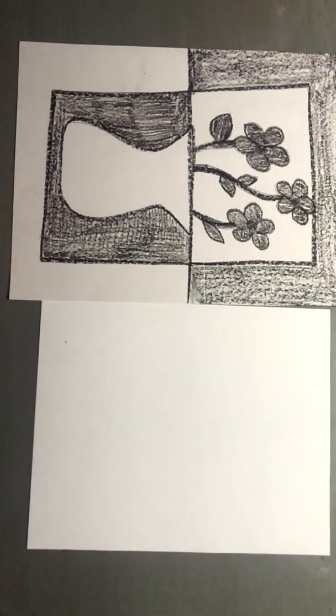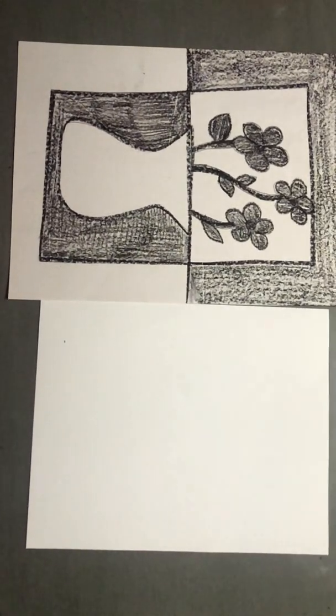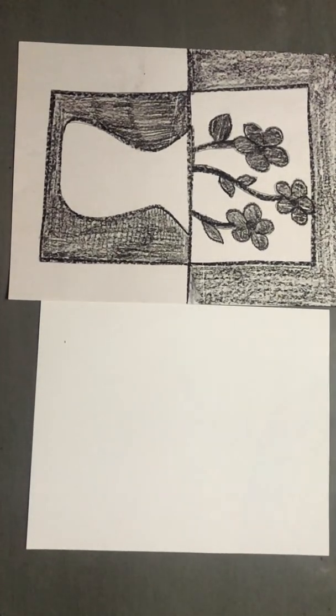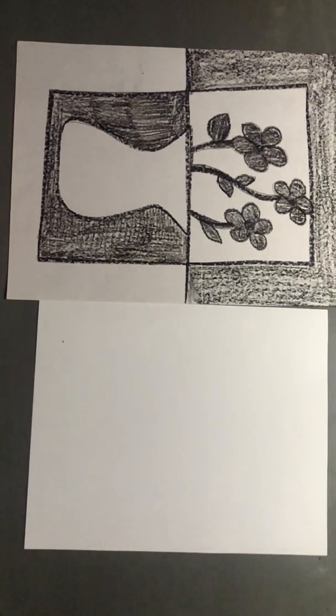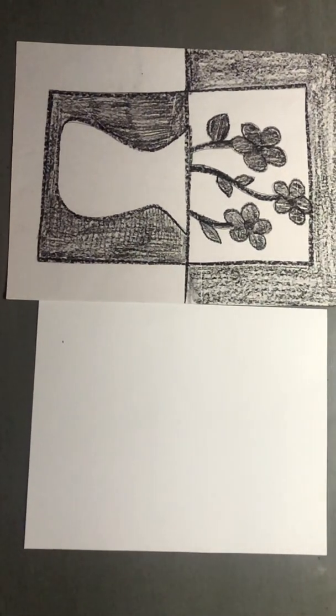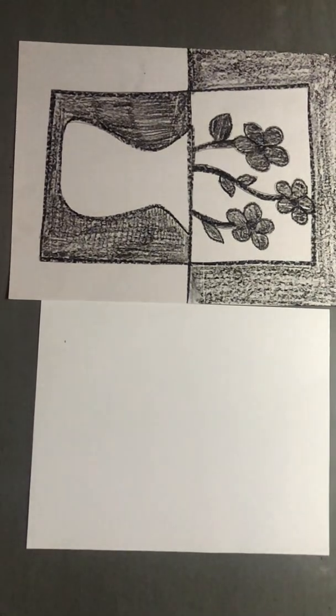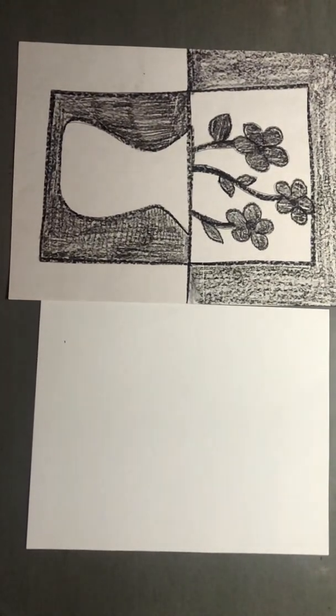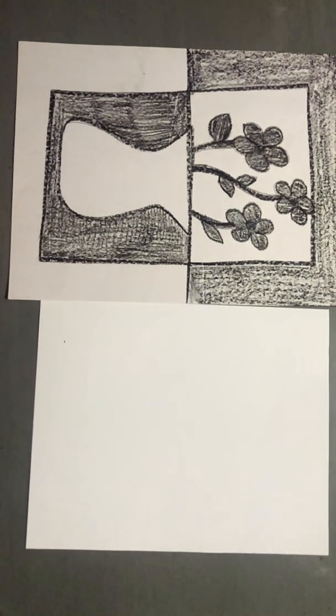Space just exists. When we look at an artwork, there are two types of space: positive space and negative space. Positive space is the picture. So if you had a picture of a lamp, the lamp would be the positive space, and then everything behind it would be the negative space.